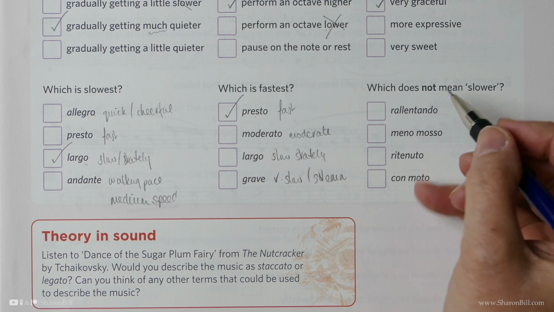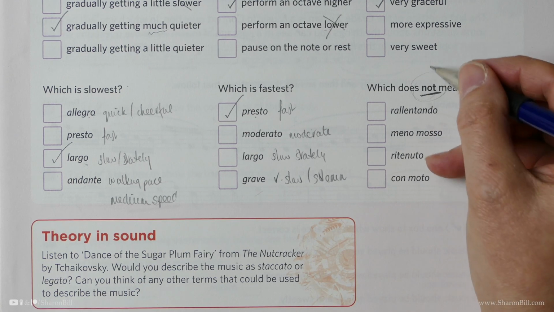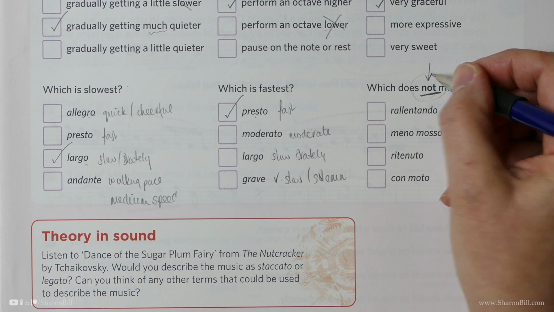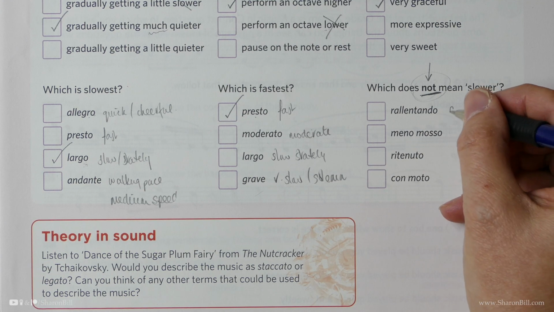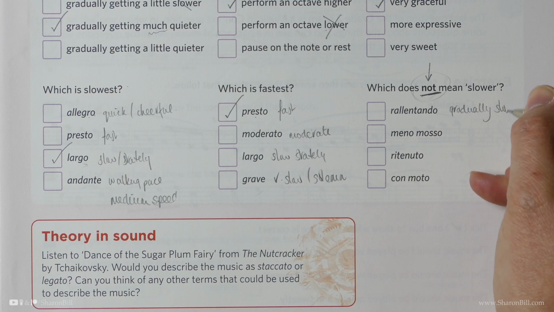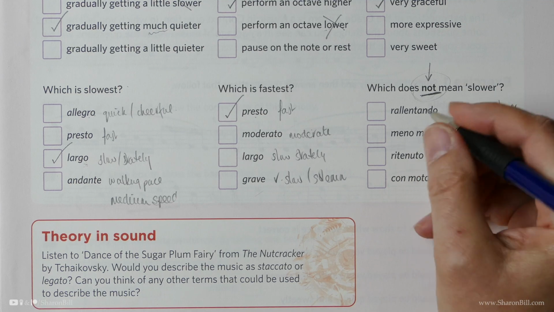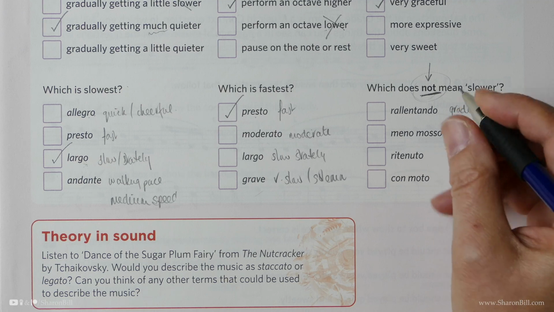Now then, watch out here, which one does not mean slower? So just be careful that you read the question carefully. So rallentando is kind of gradually getting slower. Now meno mosso. Mosso we know is movement or motion.